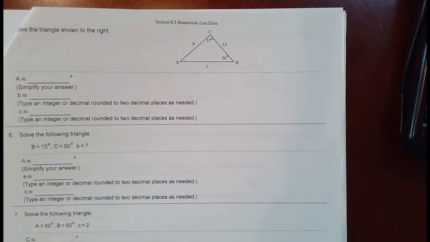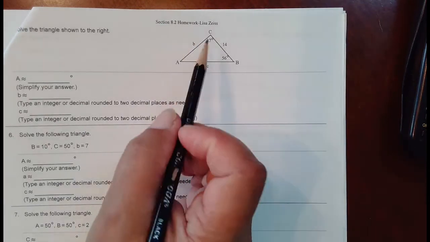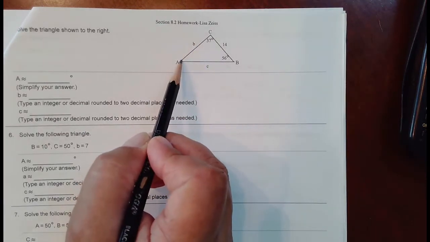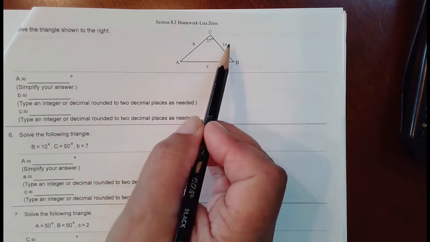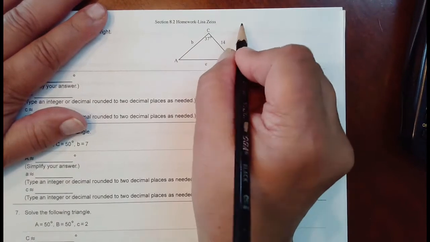Okay, so in this one, let's see, what complete pair of information do we have? It doesn't appear that we have anything where we have the side and the angle across from it, although we really do, because if you do find angle A first, then you actually have one complete pair right here. You'll have angle A and the 14, so that's easy enough to do.